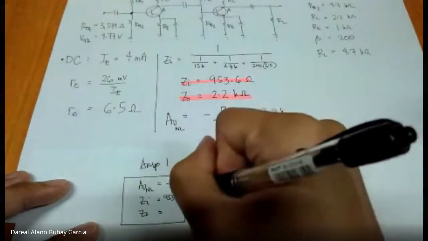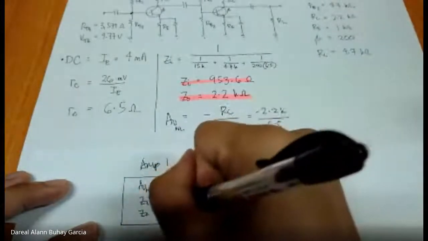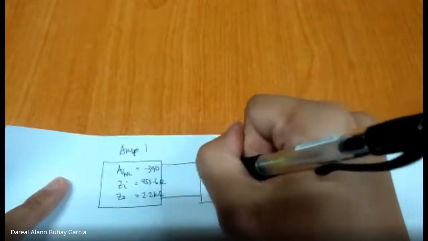Alagay 953.6. And 2.2K. Para mag-itsura si amplifier 1 o amplifier 2. So, para pa sila og mga no-load values. Of course.